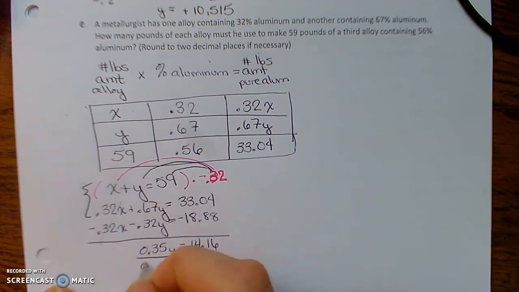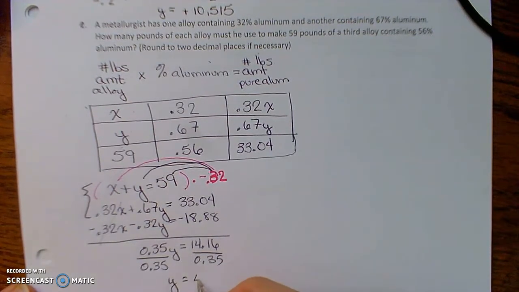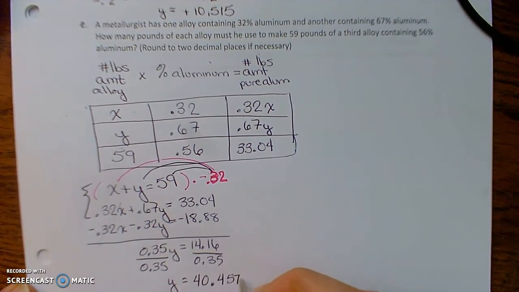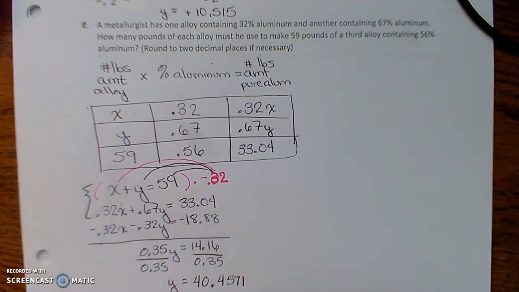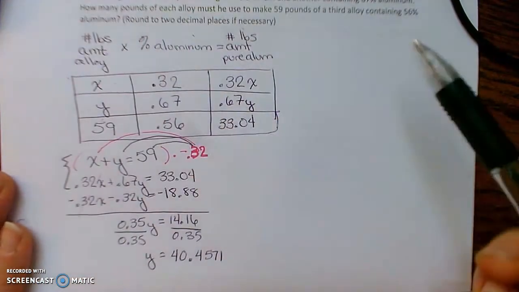Divide both sides by 0.35, and you get approximately 40.4571, say.